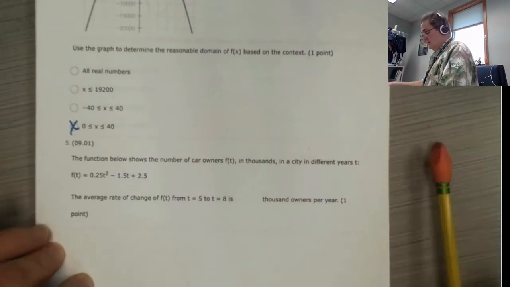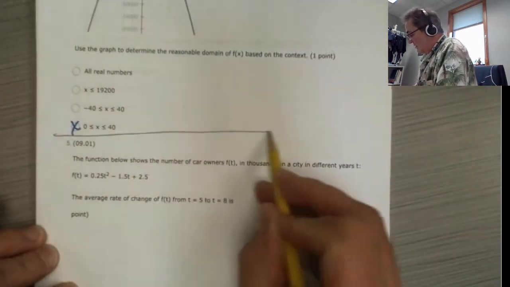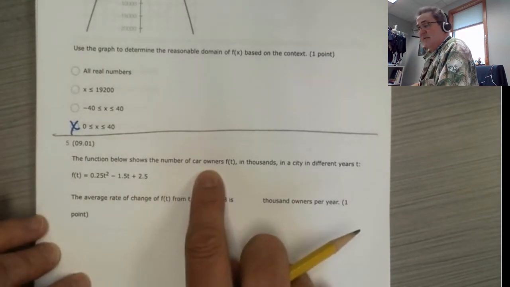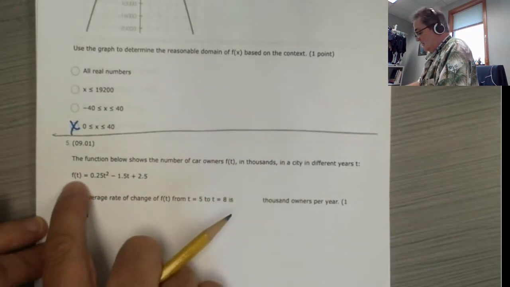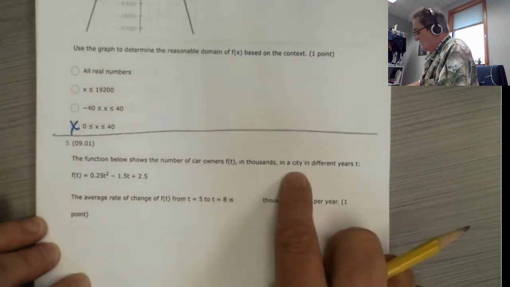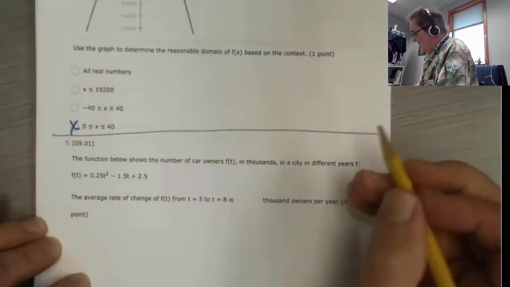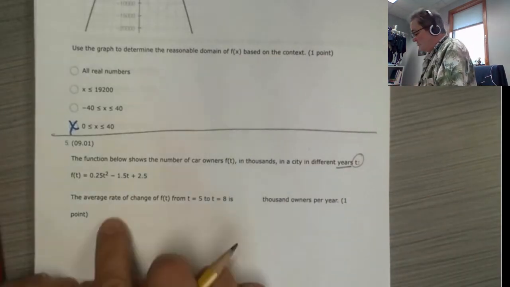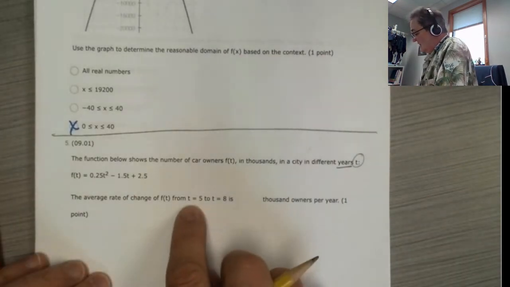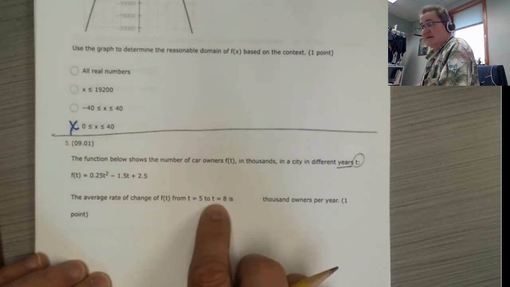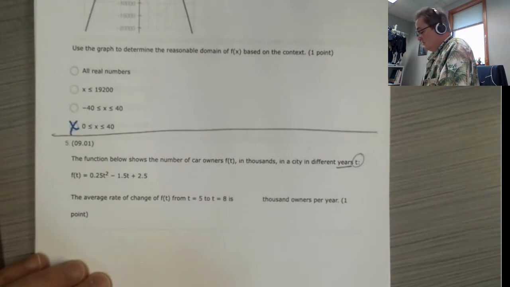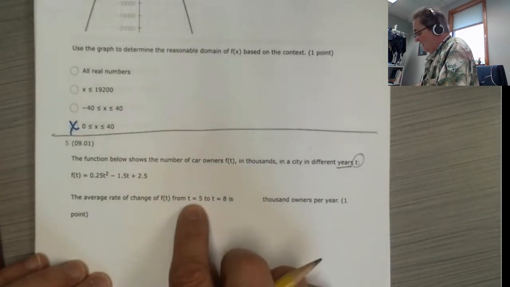All right, here's the next problem. The function below shows the number of car owners in thousands, f of t. So this is the number of car owners in a city in different years, t. So t is years. The average rate of change of the number of cars from year 5 to year 8, because t is years, is how many thousand owners per year? Well, we have to know what it is in year 5 first.